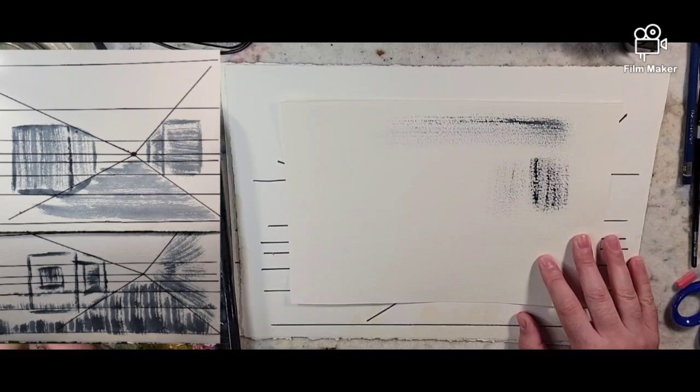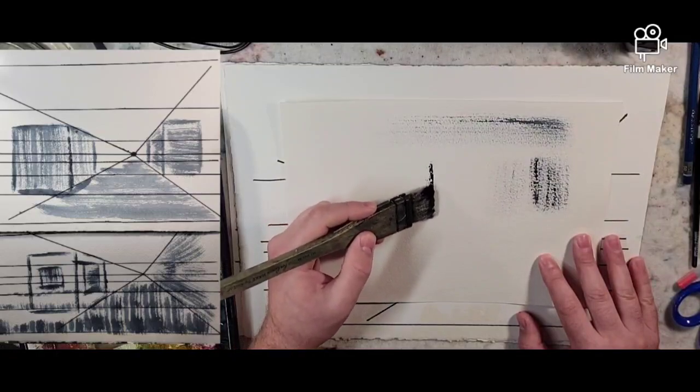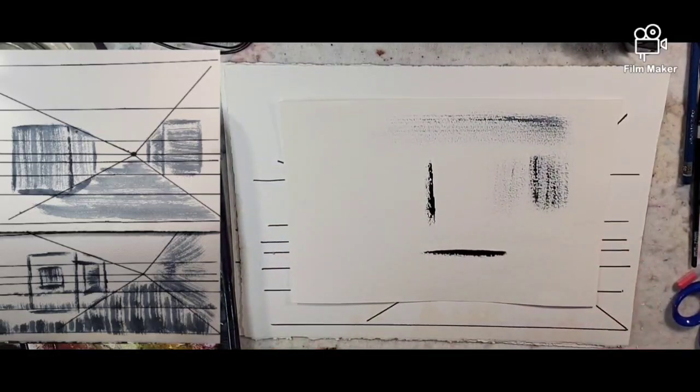And then getting a nice fine point, we'll use that instead of a rigger or maybe a flat brush. We'll look at the vertical line and the horizontal line. So we're going to break it down to those four basic elements.